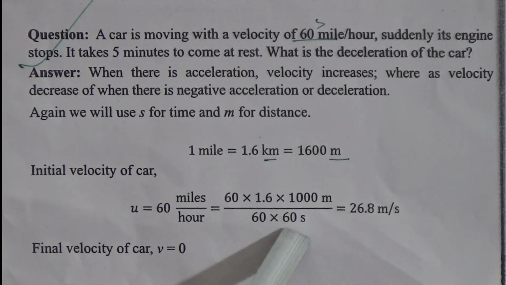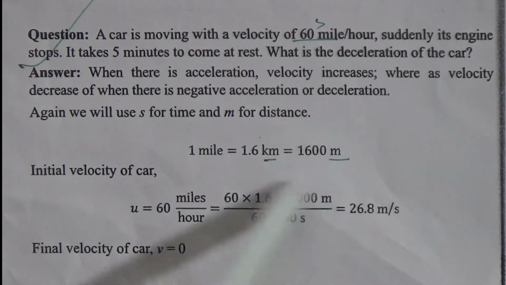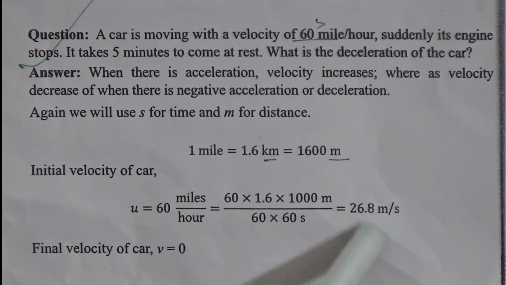We know 60 seconds equal to 1 minute and 60 minutes equal to 1 hour. That's why here multiply 60 into 60 seconds. After calculating this, we get the result 26.8 meter per second.